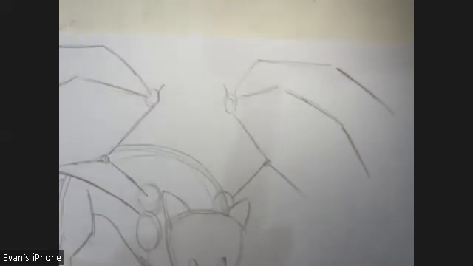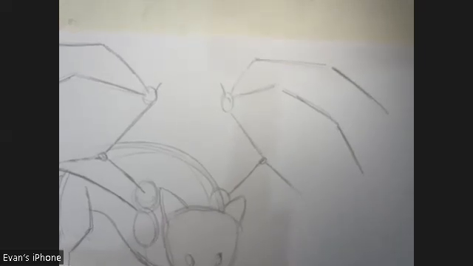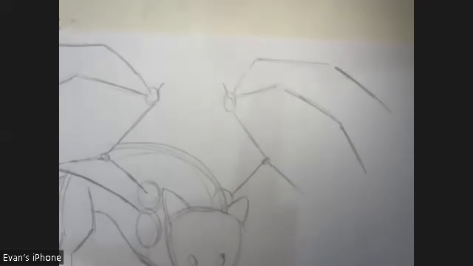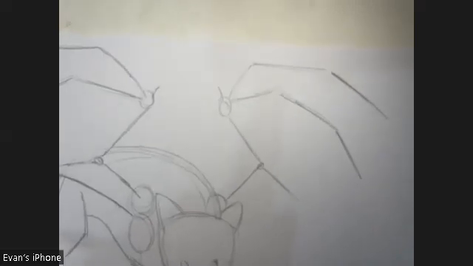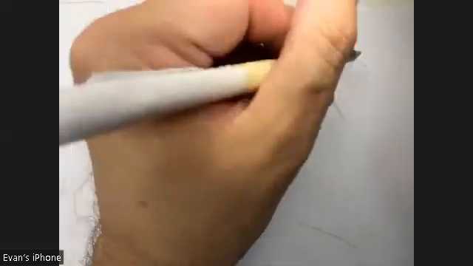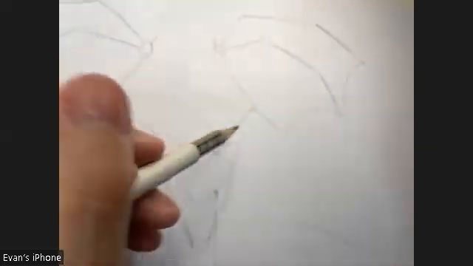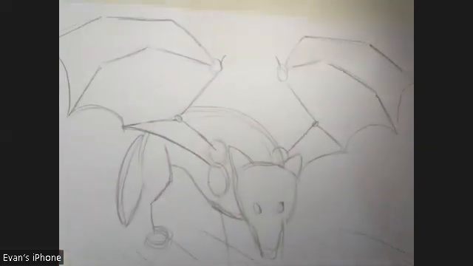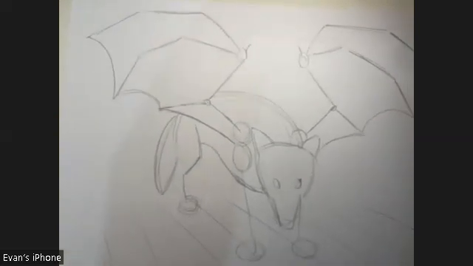And remember to loop them around to join them up. Okay, I'll just pull out so you can see the whole thing.